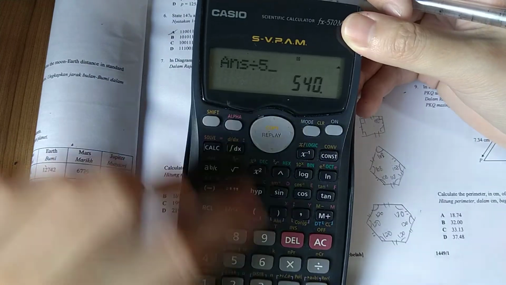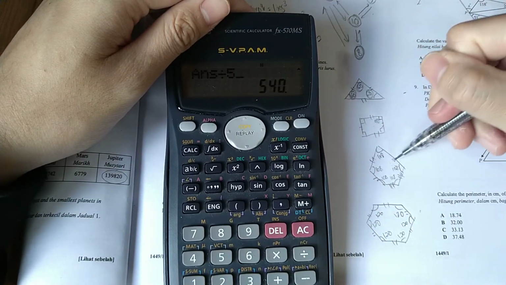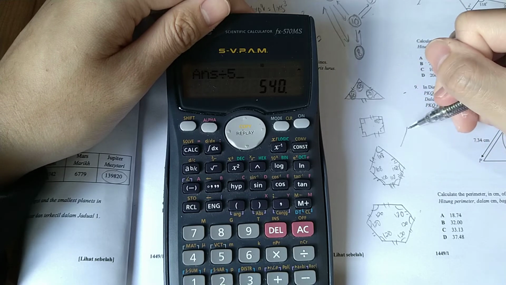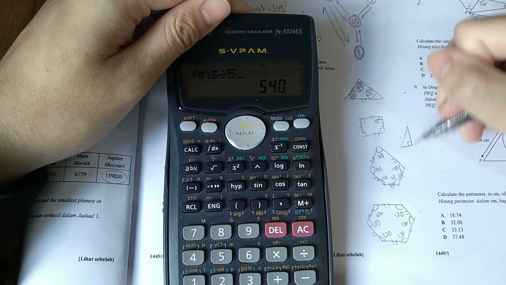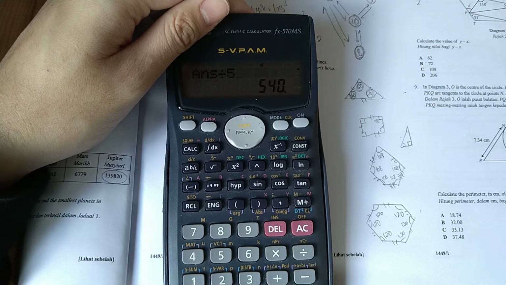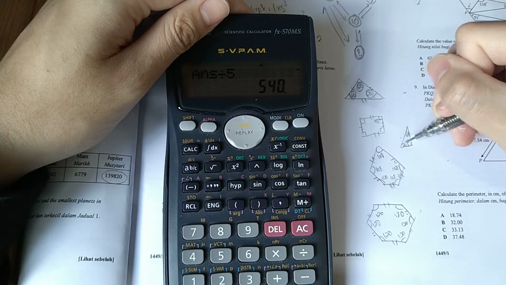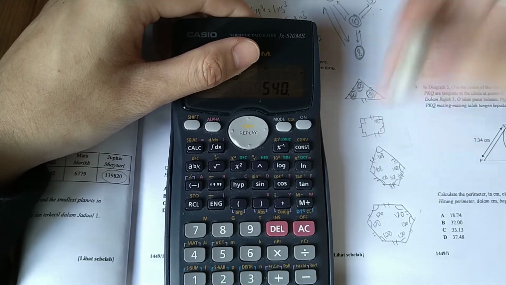So divide by 5. You know why you can divide by 5? Because if it's regular, then you can divide by 5. You faham maksud saya? If it's regular. But what if it's tak sama panjang? Kalau dia tak sama panjang, then tak boleh lah. If I give you a right angle triangle, then kalau tak sama panjang, the angle will not be the same. It will not be 60, 60, 60. Maybe it will be like 60, 30, 90 macam tu. So kalau tak sama panjang, the angle also tak sama.